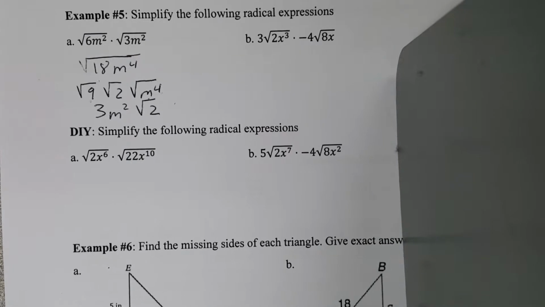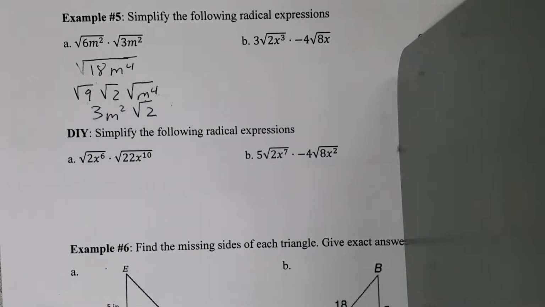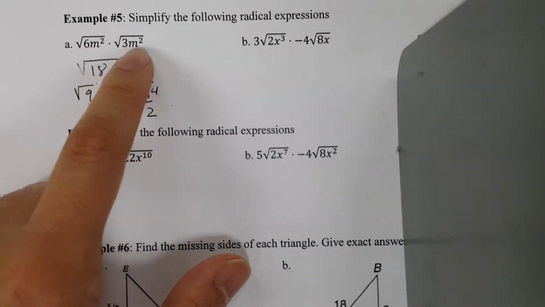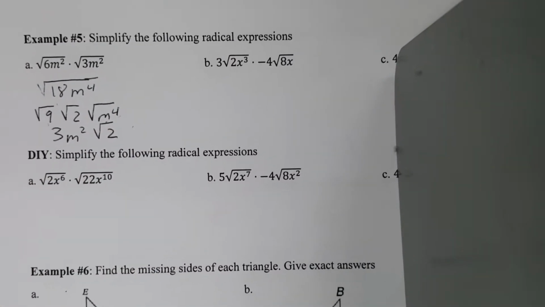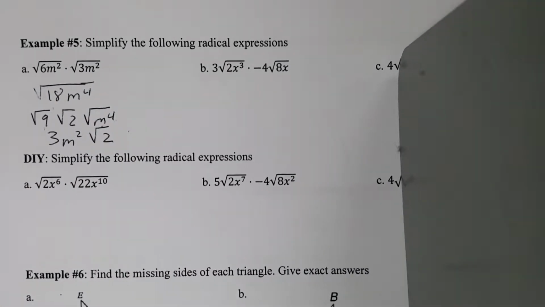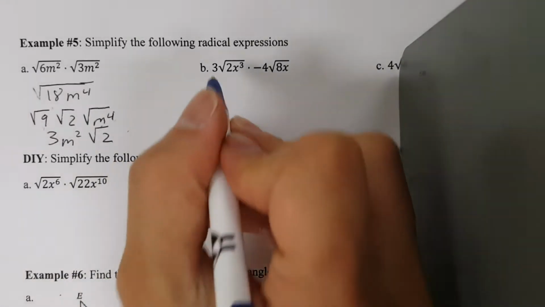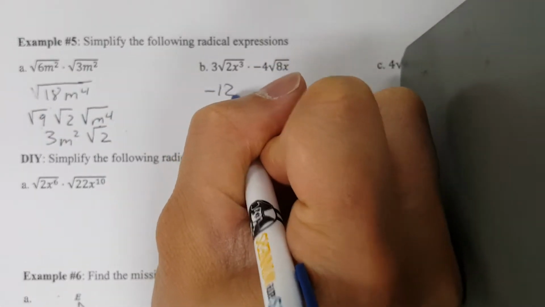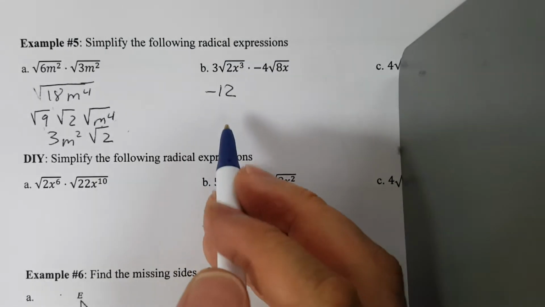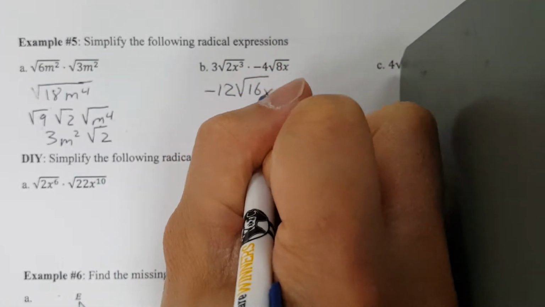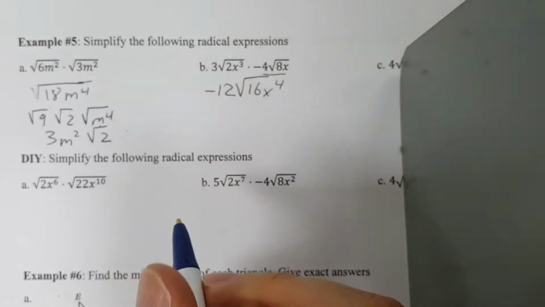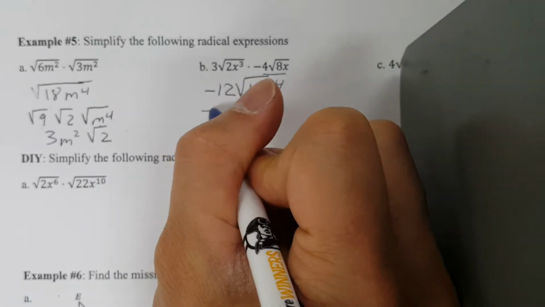Letter B. Okay, so get that down. So what we did was we just multiplied the inside and we simplified by using those radicals. Now, letter B, what I'm doing is I'm multiplying 3 times negative 4, that's negative 12. And then I'm going to multiply the radicals, that is 16 x to the 4th. Well, that breaks up into negative 12.